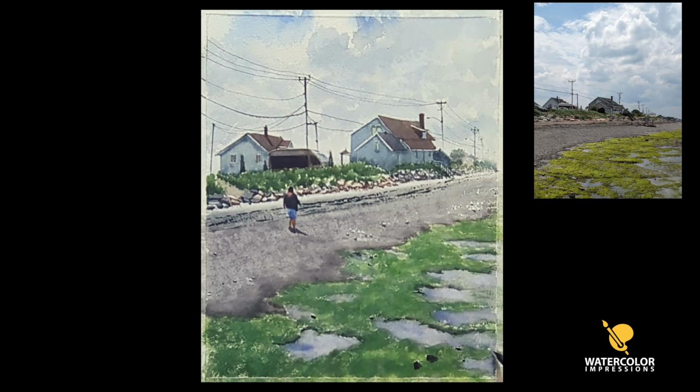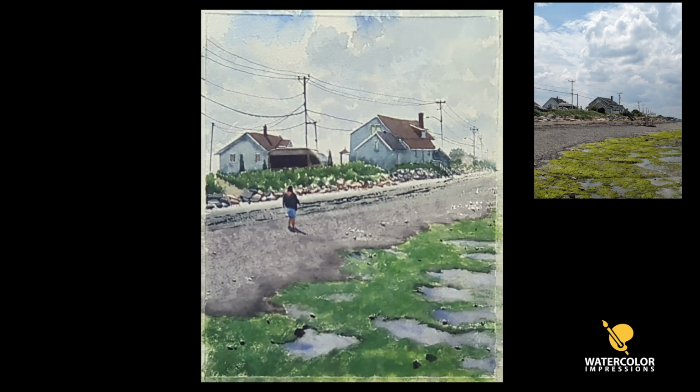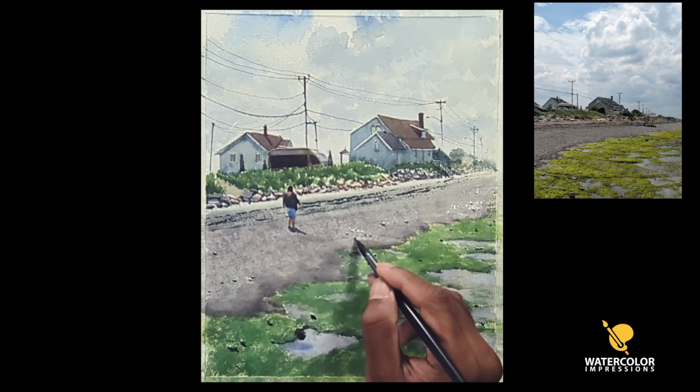I see a lot of watercolorists, a lot of beginners, and my friends who are starting with watercolors, try to put a lot of details in the beginning. The essence of painting any loose landscape or any painting is to capture the entire thing first. Then you can add the tertiary details on top of it.